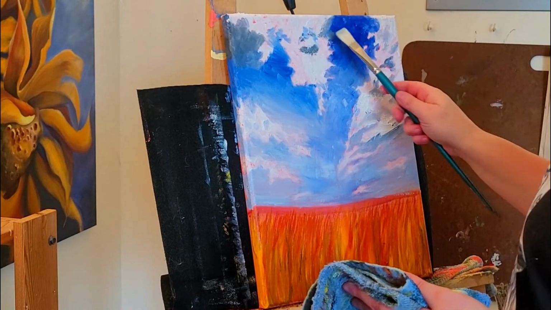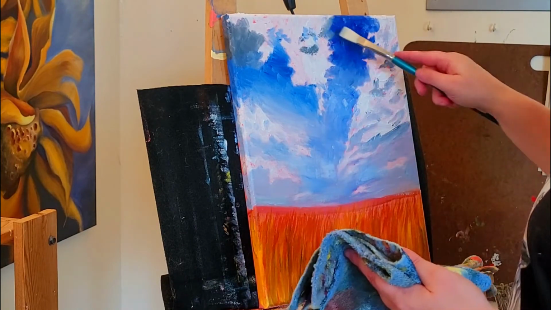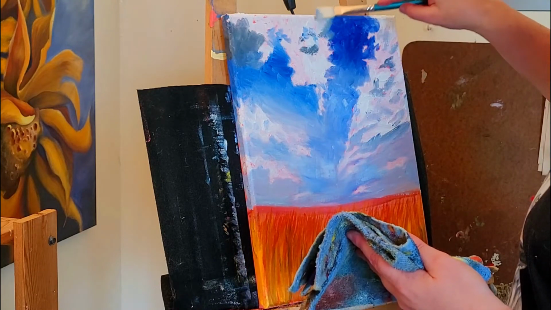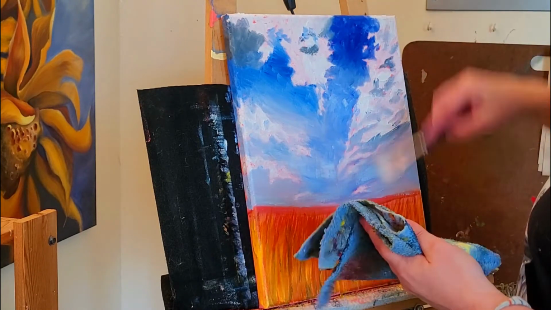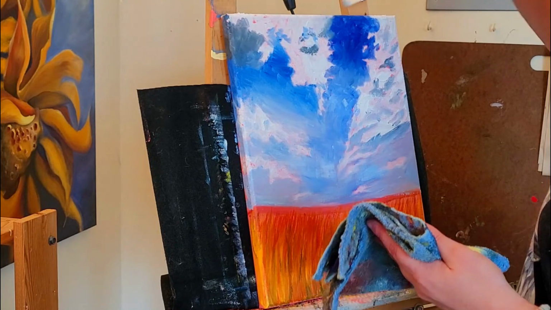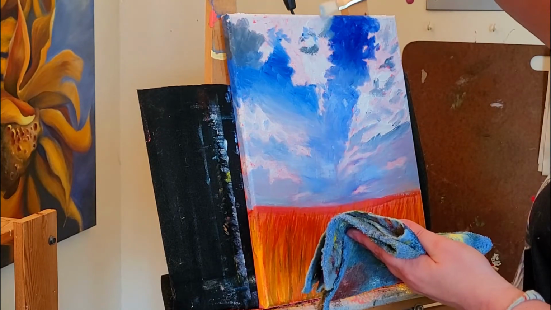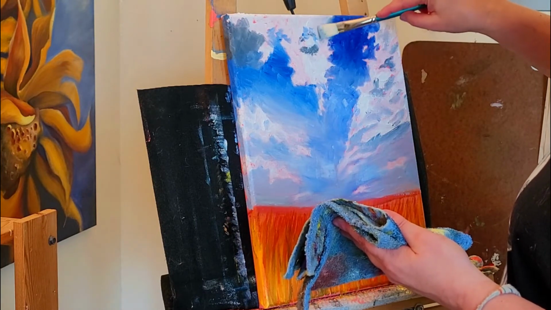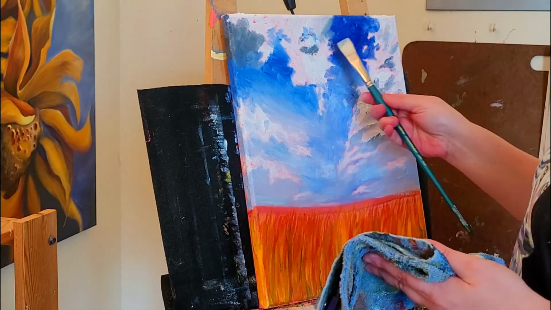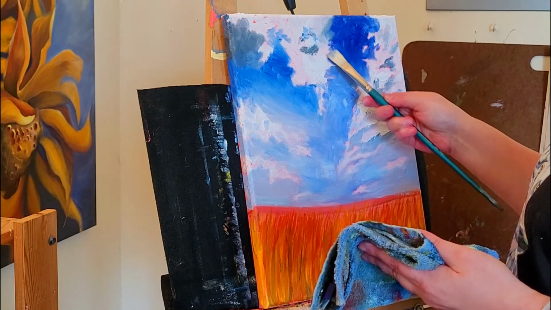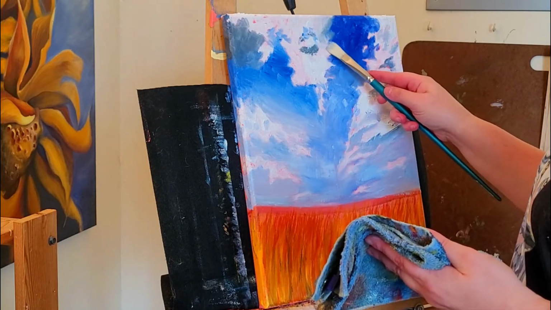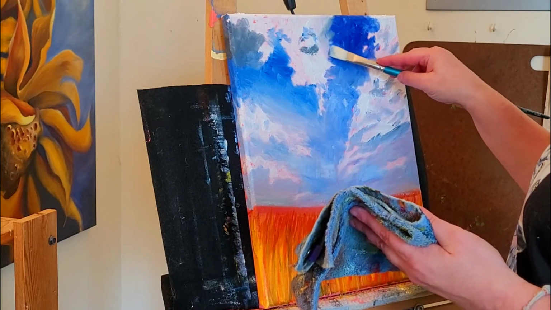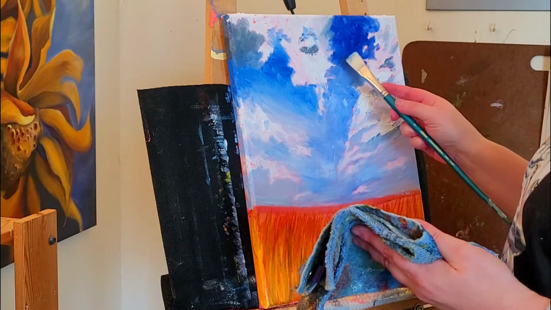And I'm just going really softly here. Takes a little bit of practice. I'm just blending some of these edges where the cloud and the sky are meeting.